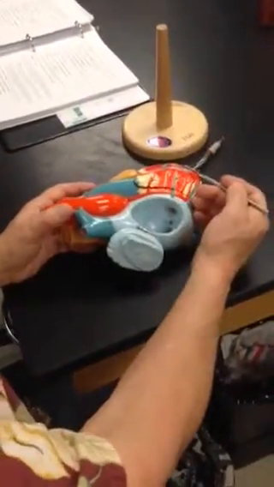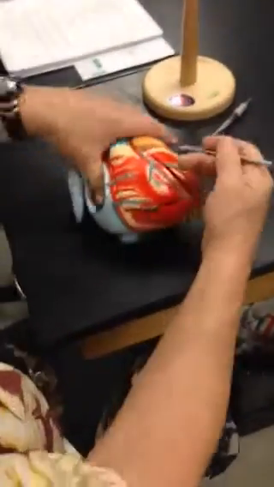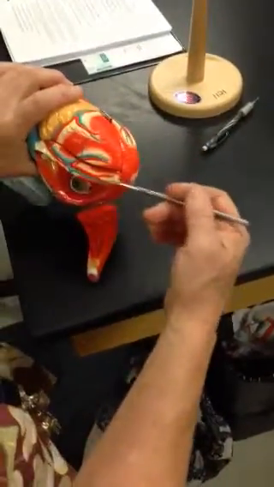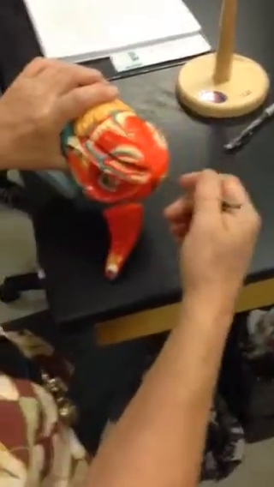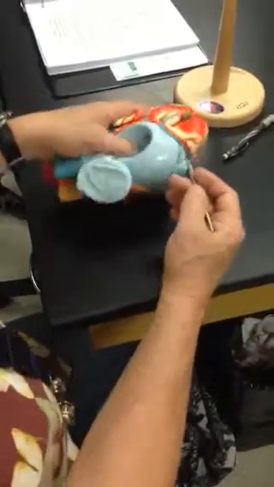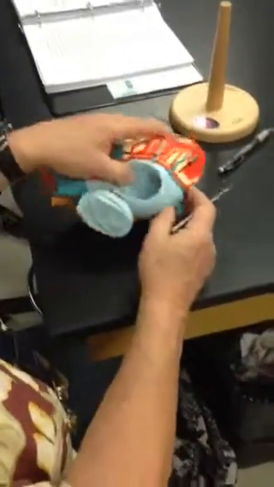Here's the right coronary artery. Here's the left coronary artery, and it circles around to basically feed the entire portion of the heart here. The right coronary artery branches here, goes around here, and services the right portion of the ventricle.